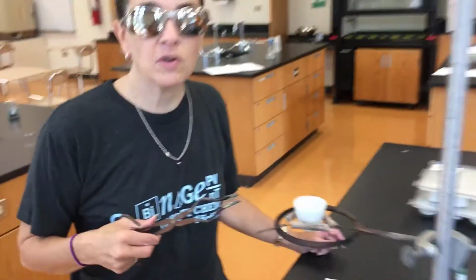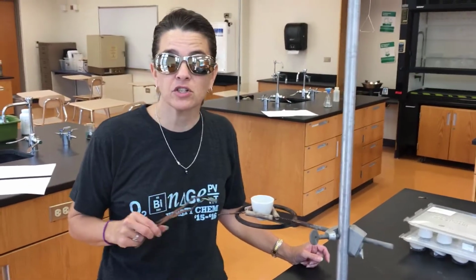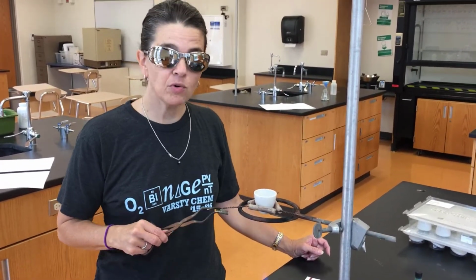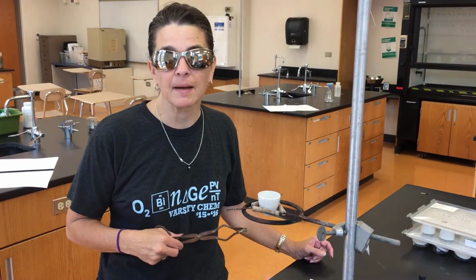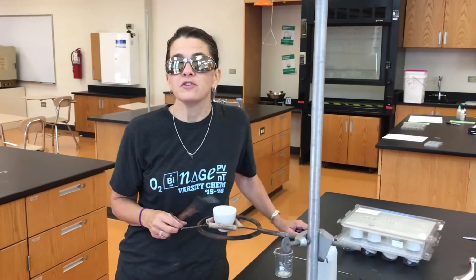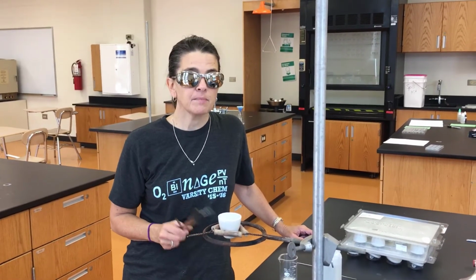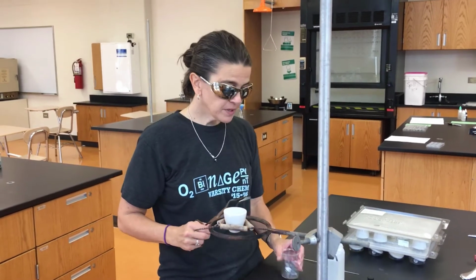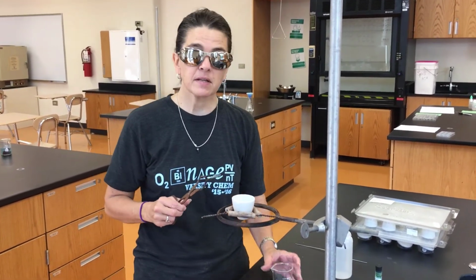So when this has gone completely brown and that greenish color is gone, then we will let it cool for a minute and we'll take it on to the next step. You'll get a mass at that point. Okay, so now we have a completely dehydrated sample. In your data, you will have the mass of that dehydrated sample with the crucible. And what we're going to do now is work on separating the copper and the chlorine.